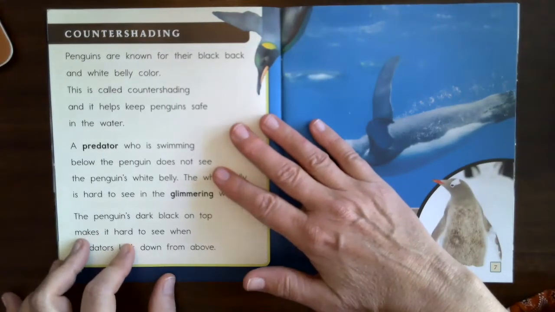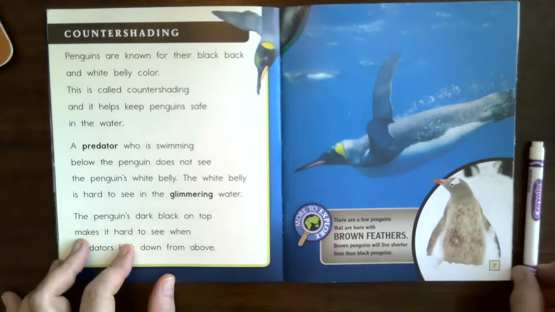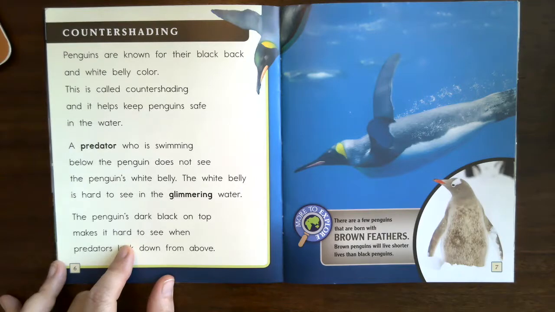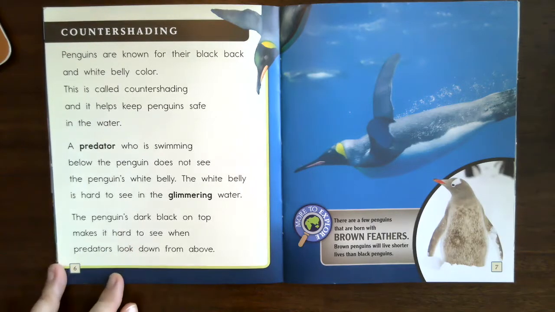Counter shading. Penguins are known for their black back and white belly color. This is called counter shading, and it helps keep penguins safe in the water. A predator who is swimming below the penguin does not see the penguin's white belly. The white belly is hard to see in the glimmering water. The penguin's dark black on top makes it hard to see when predators look down from above.